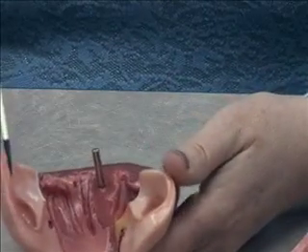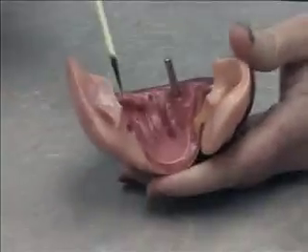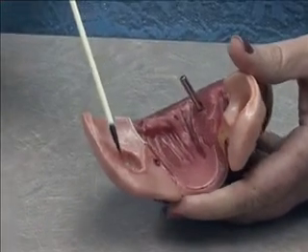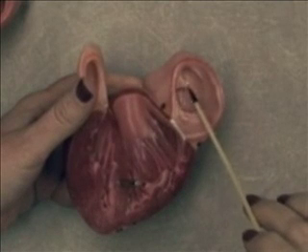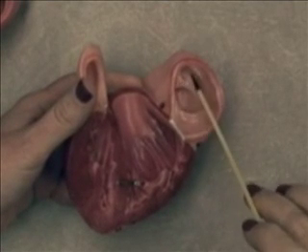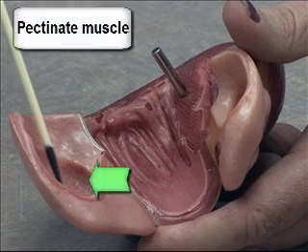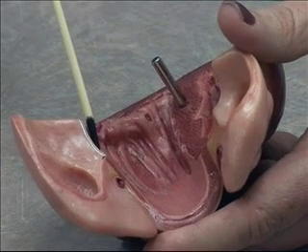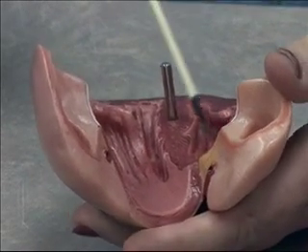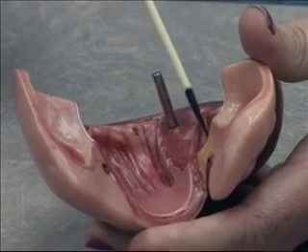Inside the chambers of the heart, the muscle is ridgy. Up in the atria, the ridges are called pectinate muscle. In the ventricles, the ridges are called trabeculae carneae.